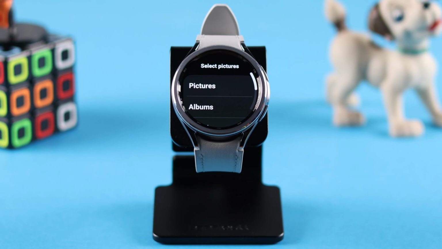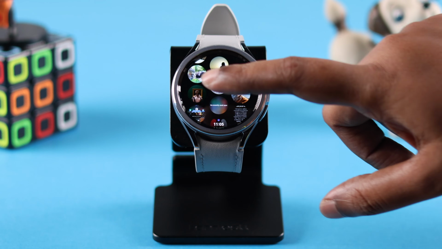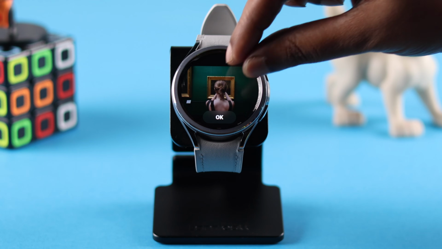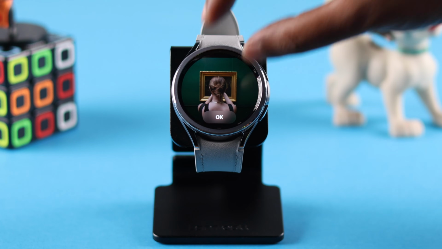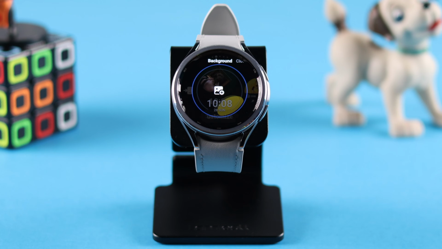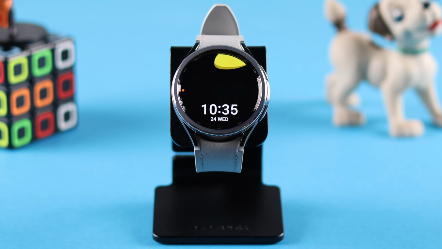Tap on Background. And from here, select the photo that you want to use as your watch background. You can resize and reposition the photo, and then press OK. Go back to your home screen and that photo will be selected as your custom watch face.